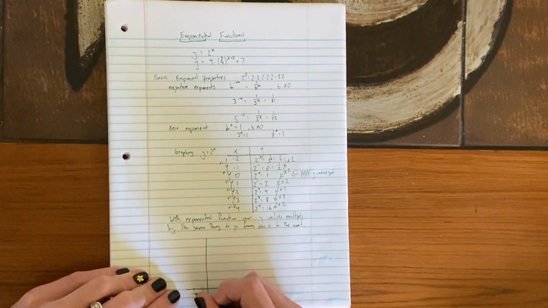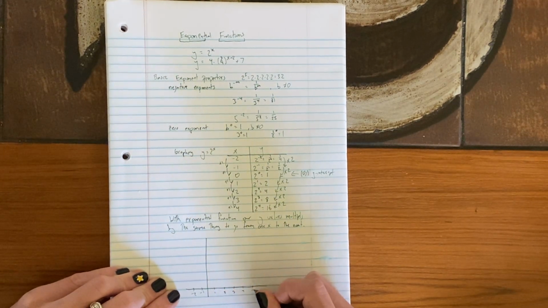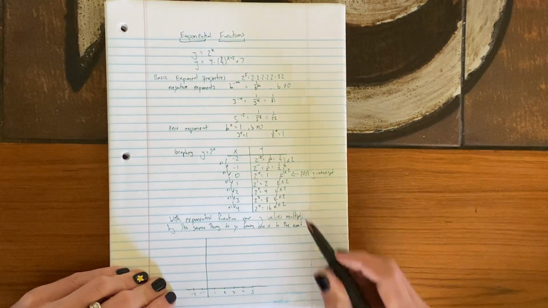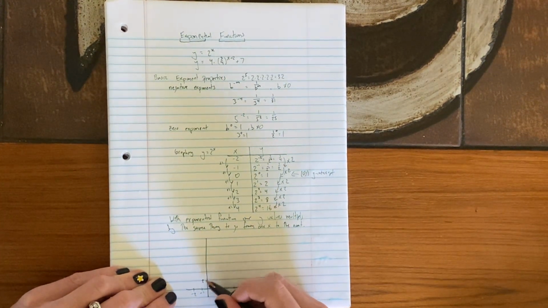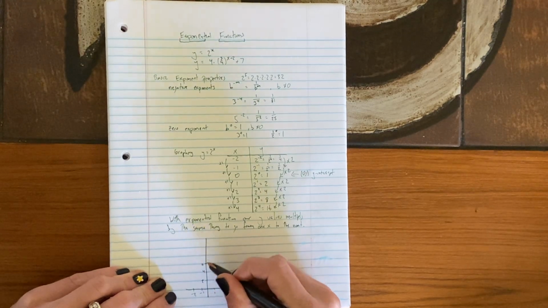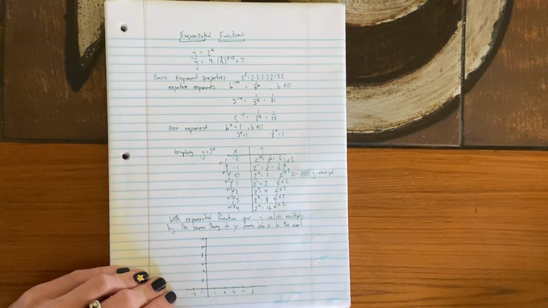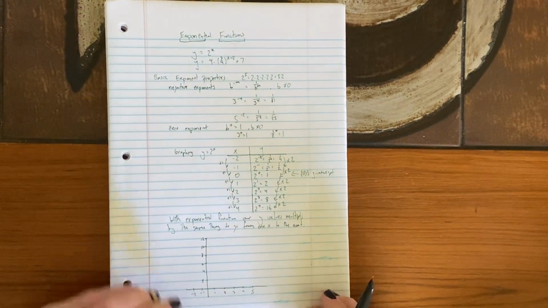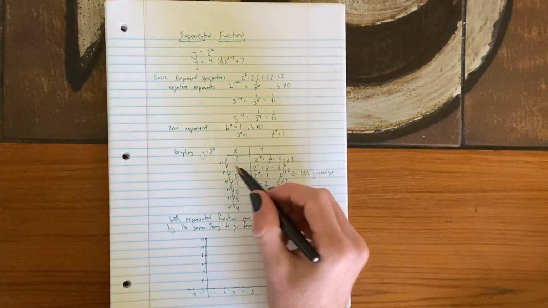Got -1, -2, 1, 2, 3, 4, 5. Why not? I go up to 16, so why don't we count these things by 2, 4, 6, 8, 10. That's unfortunate, isn't it? It's okay if every point doesn't fit on the graph. Again, these things grow super quickly. And we're going to start plotting these points.